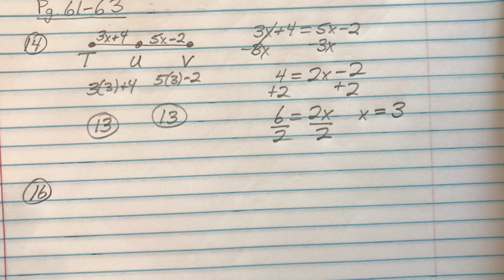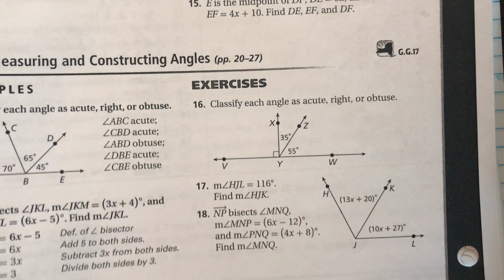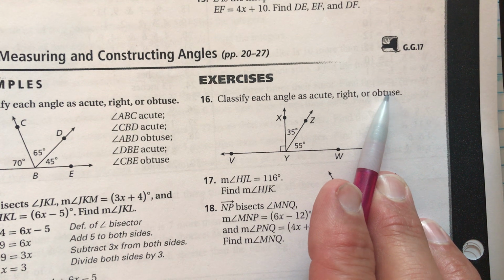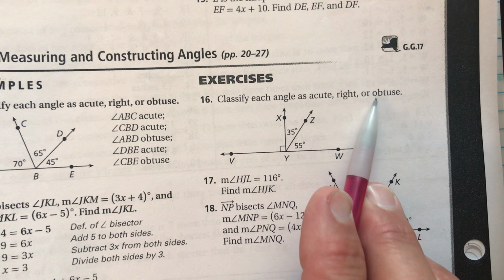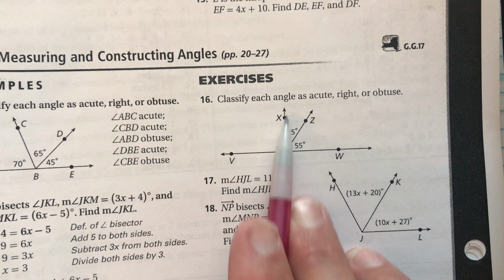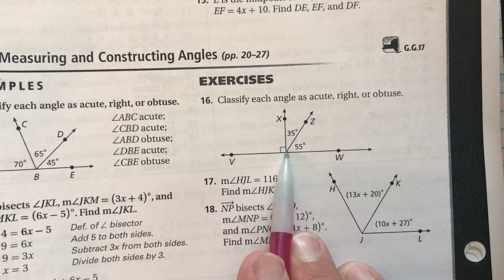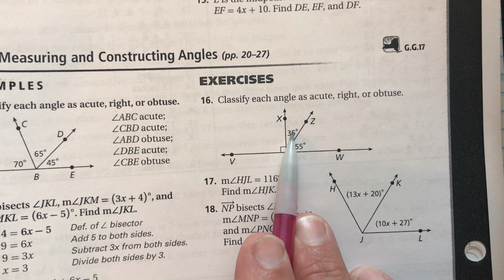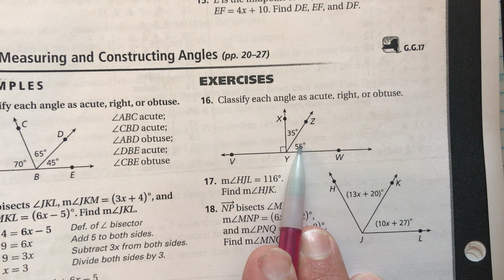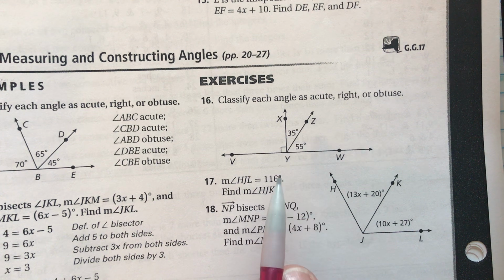Let's do number 16. Number 16 says, classify each angle as being acute, right, or obtuse. Acute angles are less than 90, right angles are exactly 90, and obtuse are more than 90. So X, Y, Z, this 35 degree angle, this is acute. Z, Y, W is also acute. X, Y, W is this whole thing here. 35 plus 55 is 90, so that's obtuse, or excuse me, right. An obtuse angle would be V, Y, Z, because that's 90 plus 35, which is 125.